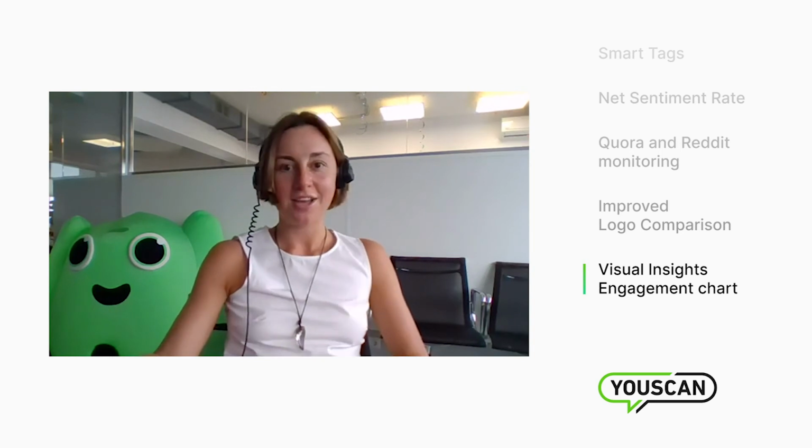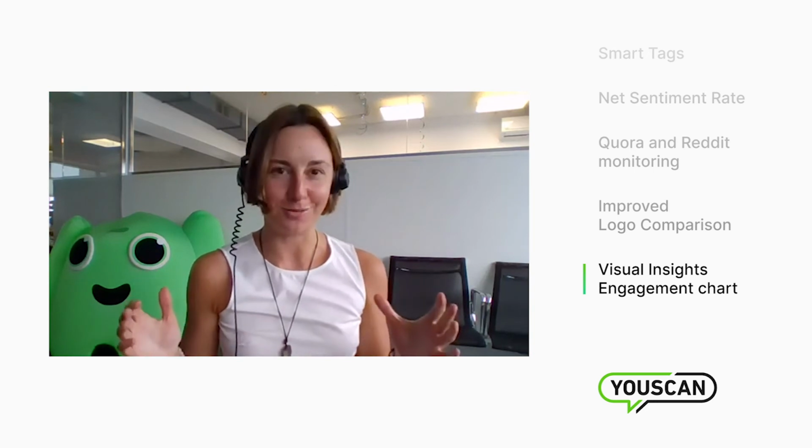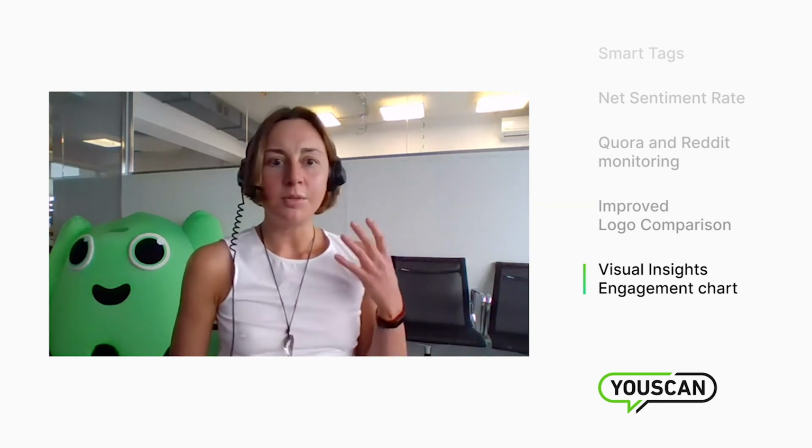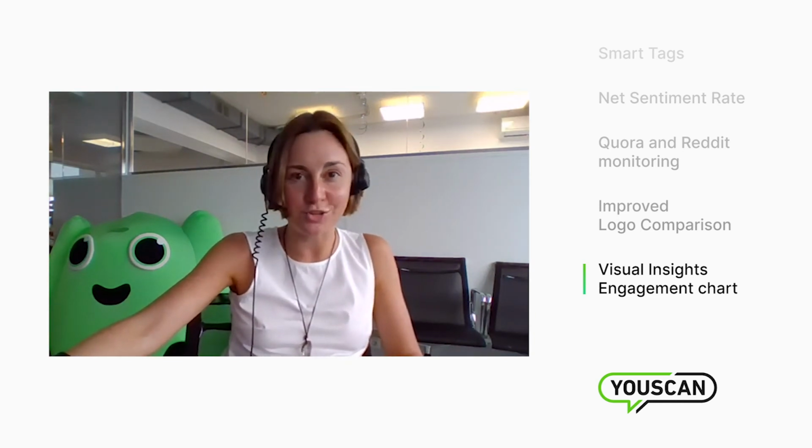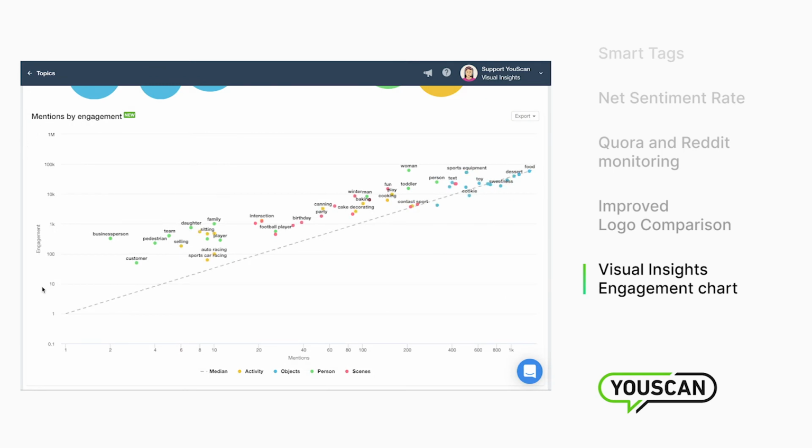Visual analysis is one of the core features of YouScan, so we continuously develop it to make it even more powerful and valuable for our clients. Now, when you can monitor the brand's mentions that don't contain a brand tag or even text, we have added an extra feature called Visual Insights Engagement Chart. It allows you to discover which type of visual content has more engagement than others in general, as well as analyze in detail which objects, scenes, people, and activities are more engaging.